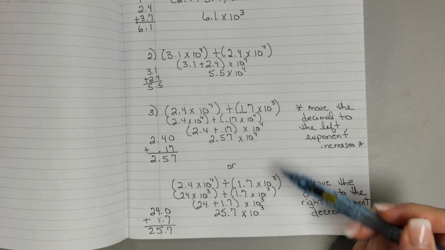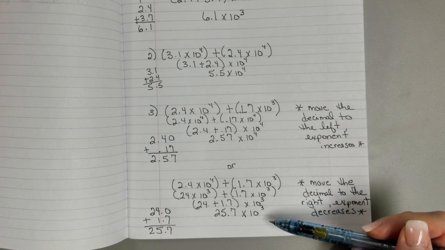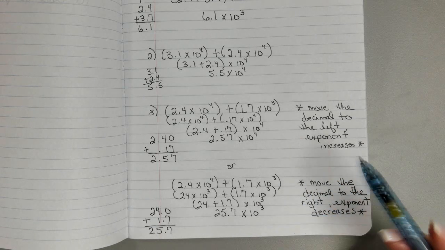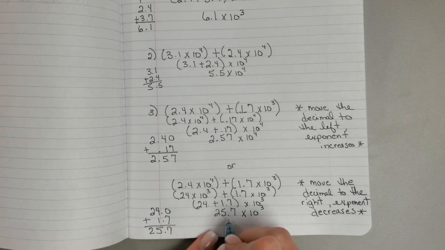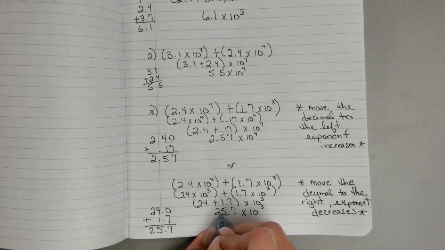Now I have the same value as before, but look at my number. It's not written in scientific notation. Remember, the decimal has to be right after the first digit. You're looking for a number that is like 1 point, 2 point, 3 point, all the way up to 9 point. Okay? 25 is too big. So I've got to move that decimal to the left.